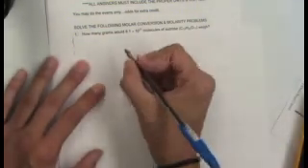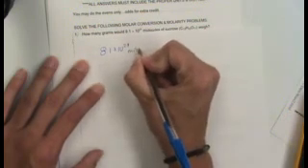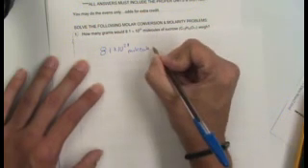So, to set this up, we're going to say that we have 8.1 times 10 to the 21 molecules of C12H22O11.